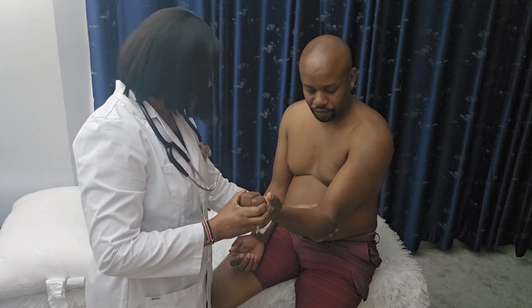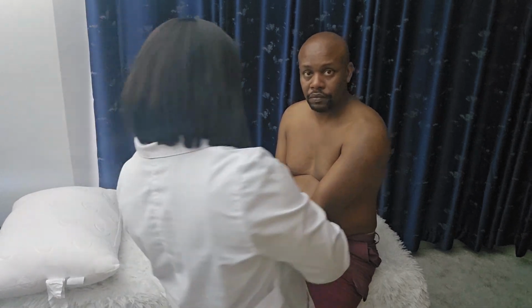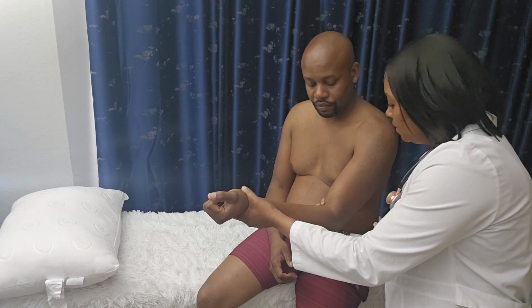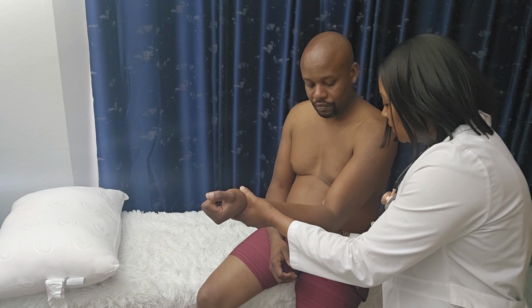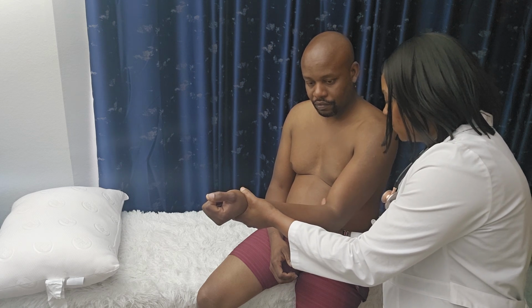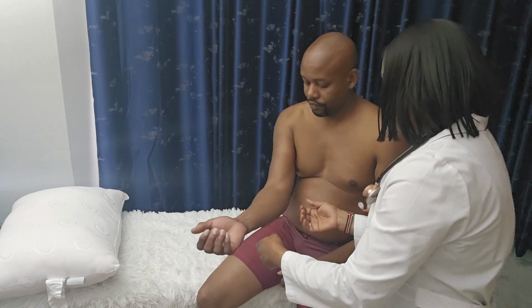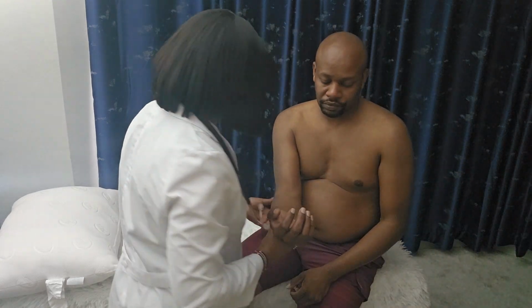Okay. So I'll have you do like this. I'm going to move this way. So I'm going to feel it. I'm going to put my hand here. So I can feel it's strong and it's plus 2. I'm going to do the other side as well.